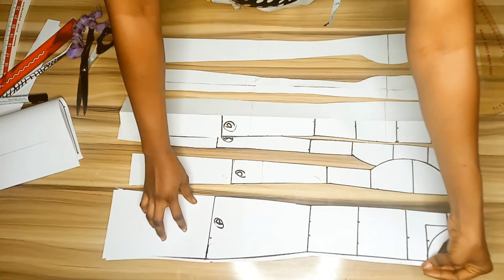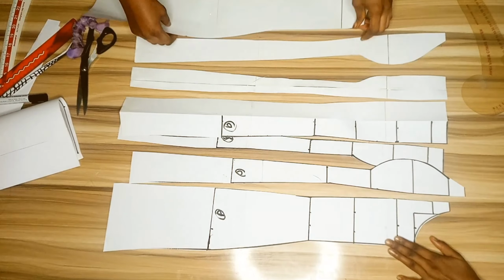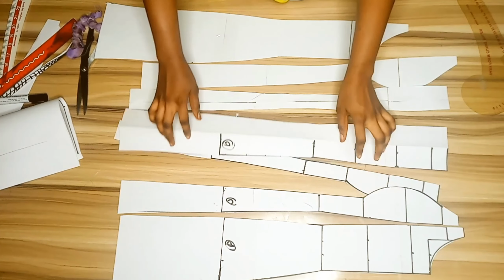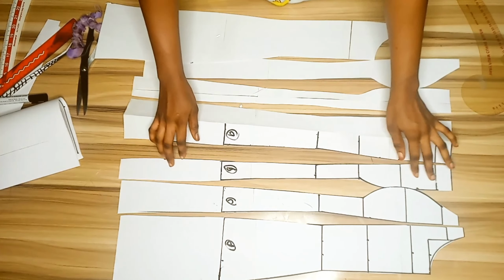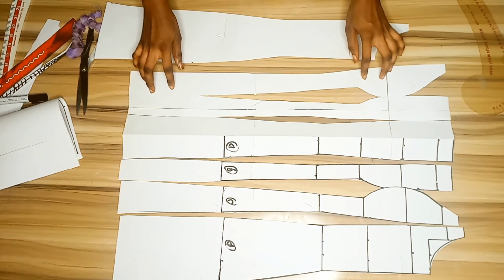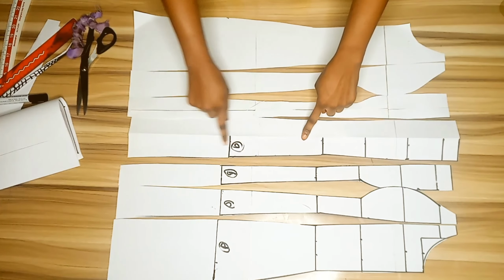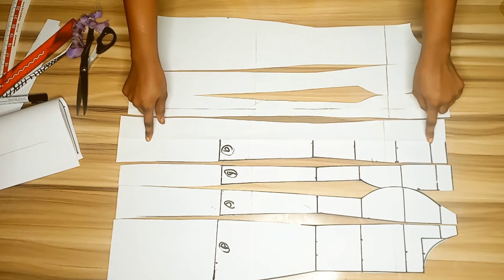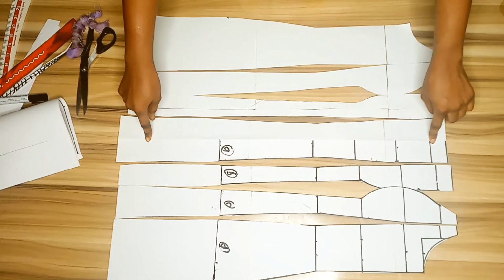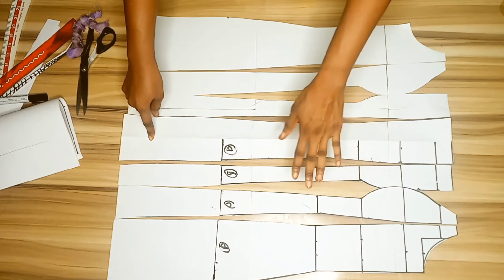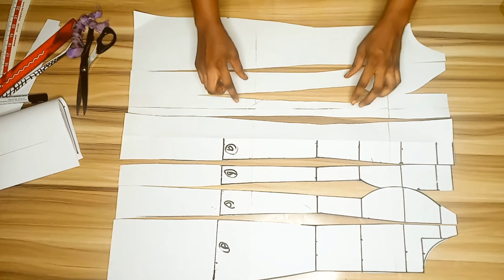So this particular pattern is now open, it's no longer on fold. The next thing I'll do right now is to make sure they are complete, and then I'm also going to take note of the direction they are facing. Like I said initially, this is the midpoint. Now I'm going to be taping everything together temporarily because I want to achieve the pattern for this corset.